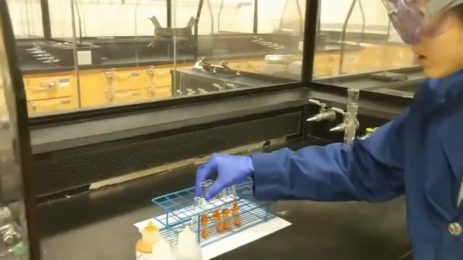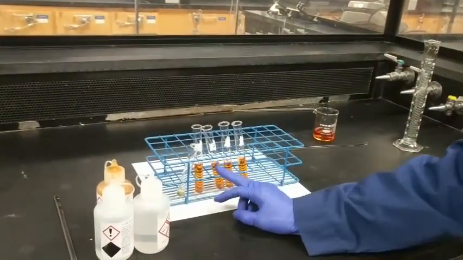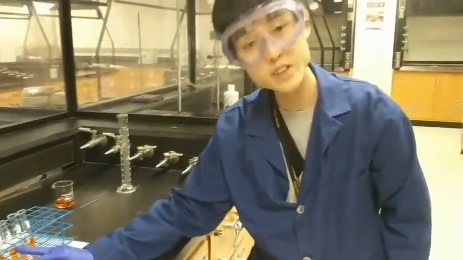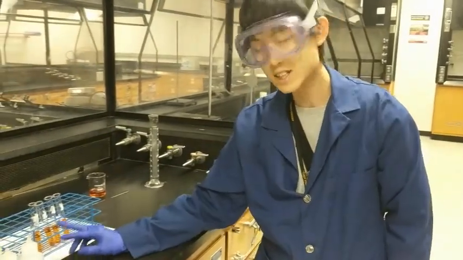Okay, now the first test tube is going to be used as a reference. So we are going to just leave it in the test tube rack.